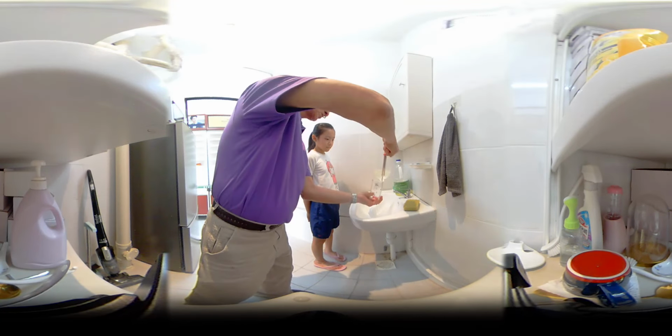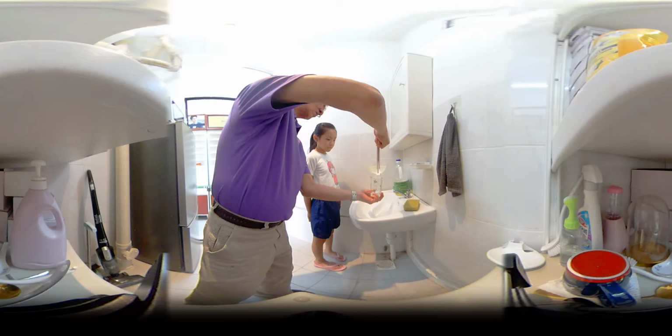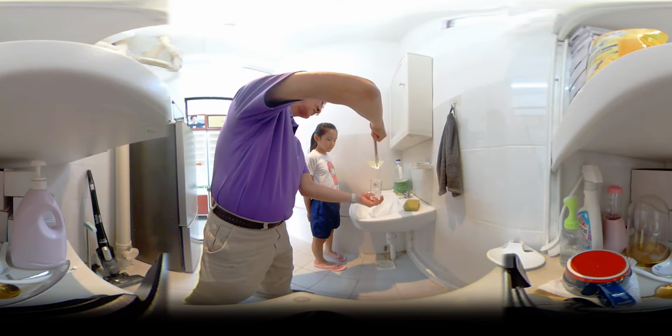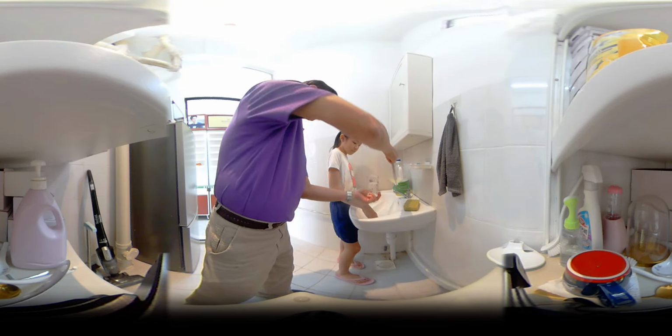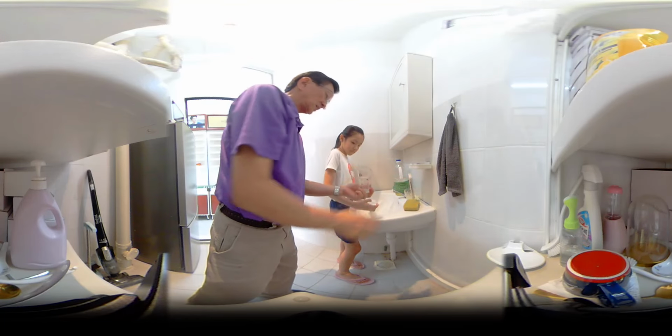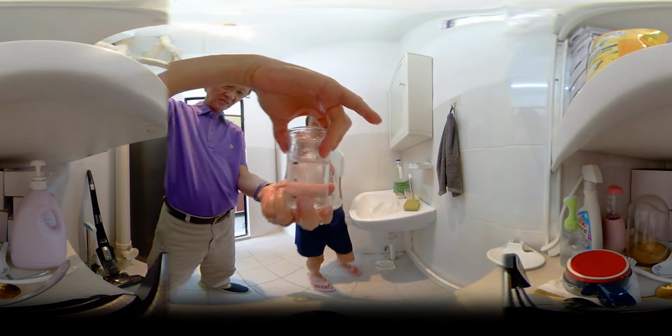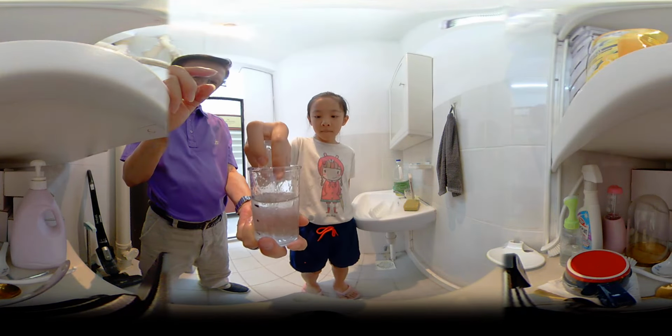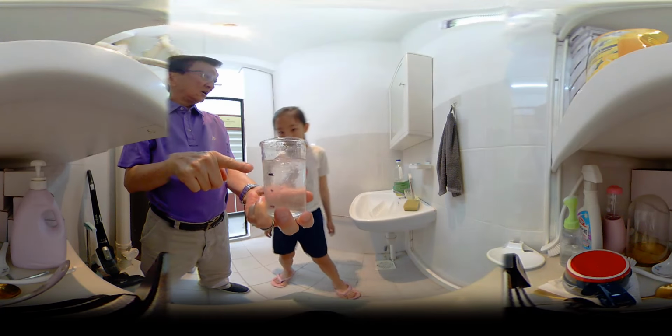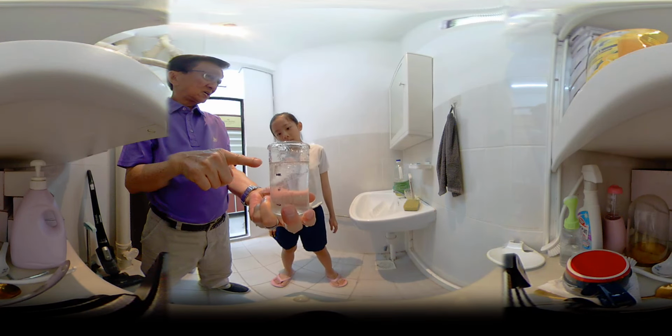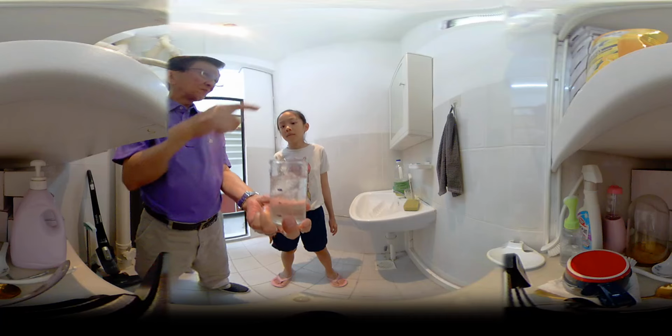Let's say we just take a piece of ice. Take a piece of ice, yeah. Can you see? Come. Can you see that it sinks very deep inside? Yes? It sinks very deep, right?